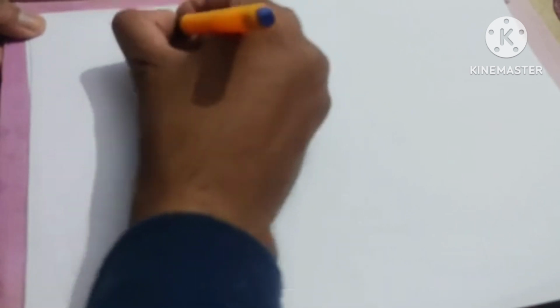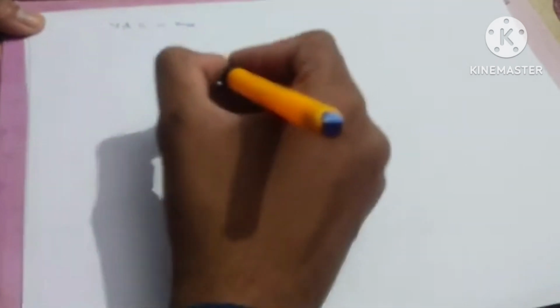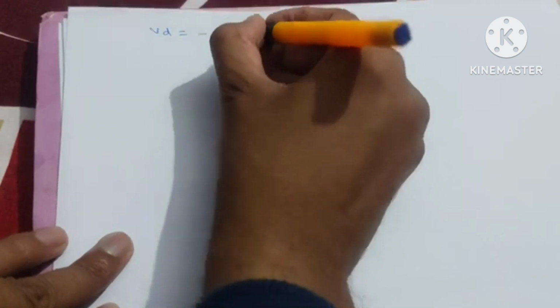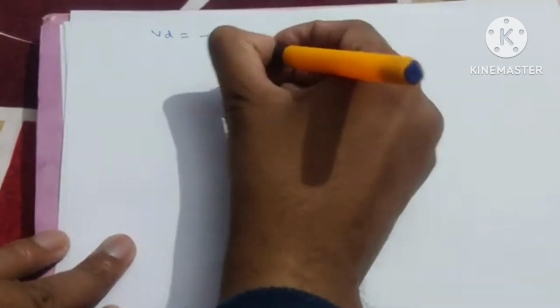So what we had from the previous page is Vd equal to minus m alpha v alpha by md, equation 1.